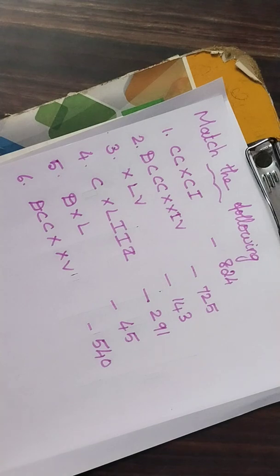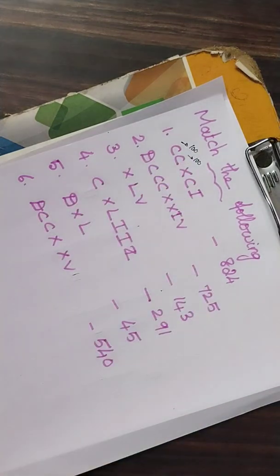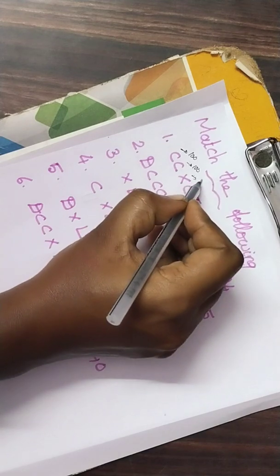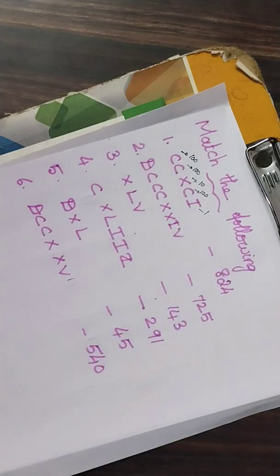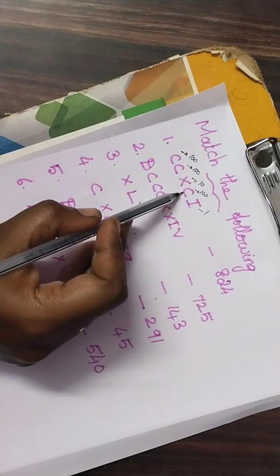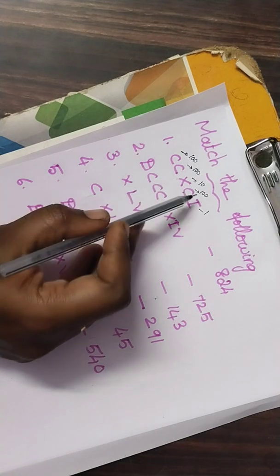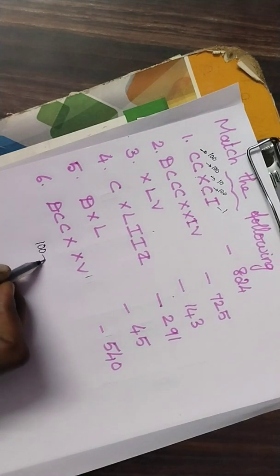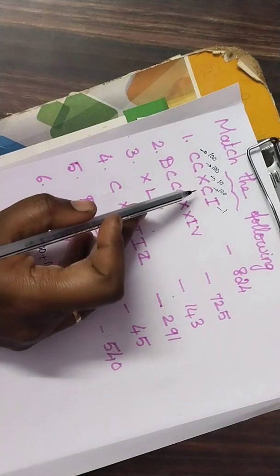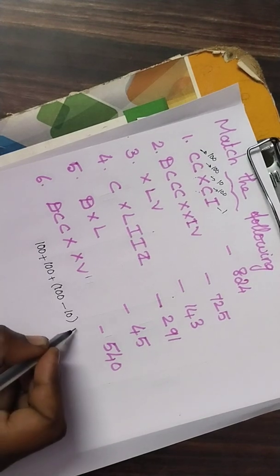First one, C for what's the value? C for 100. Then X for 10, C for 100, I for 1. Here, see, the left side value is 10, a smaller value, so you will subtract this one. Here first one, 100 plus 100 minus 10 plus 1.